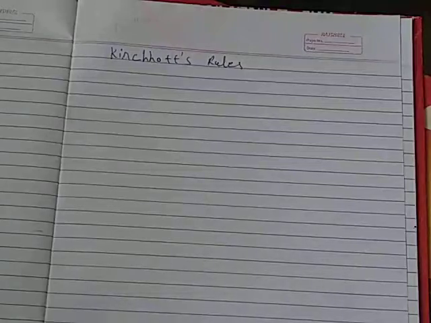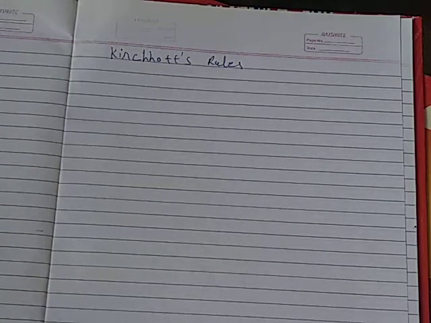Hello students, our next topic is Kirchhoff rules, or Kirchhoff laws. These Kirchhoff rules are related to solving complicated circuits. Solving a complicated circuit means finding the voltage, the current, and the equivalent resistance across the circuit.